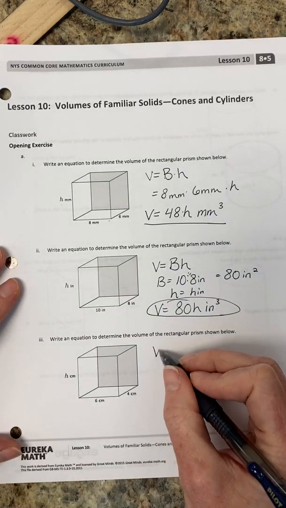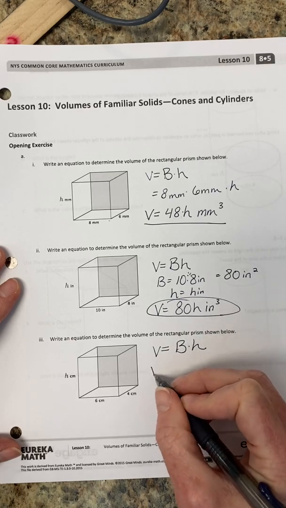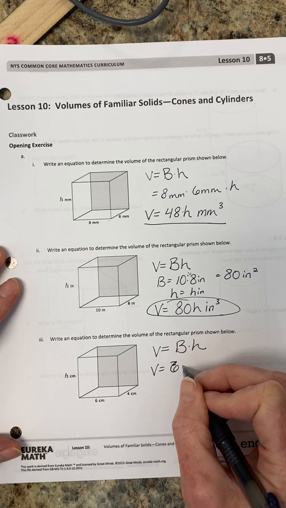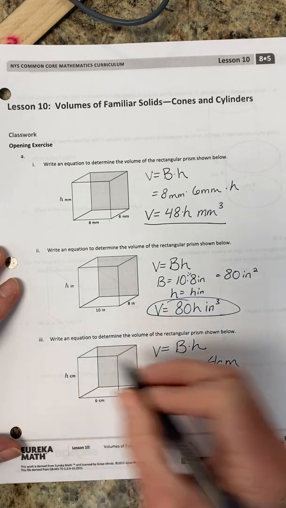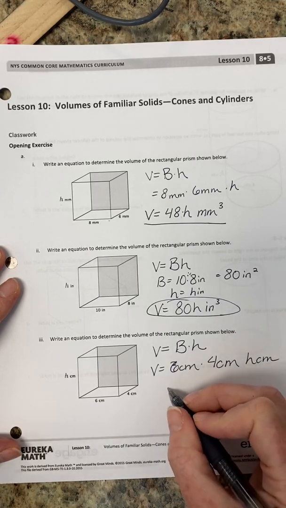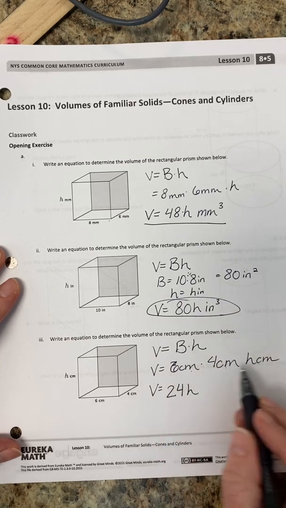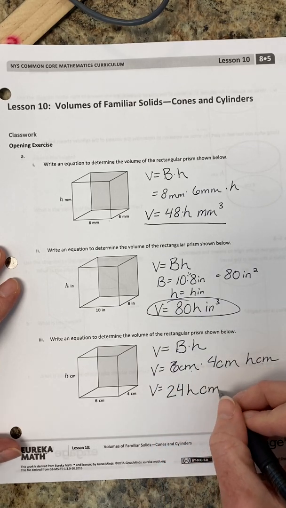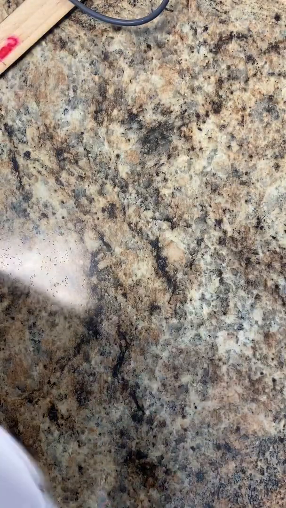The volume is equal to the base times the height. So the volume is equal to 6 centimeters times 4 centimeters times the height, which is just 8 centimeters. 6 times 4 is 24, so we have 24h. Centimeters times centimeters times centimeters is cubic centimeters. Flip over, and we'll do this next one.